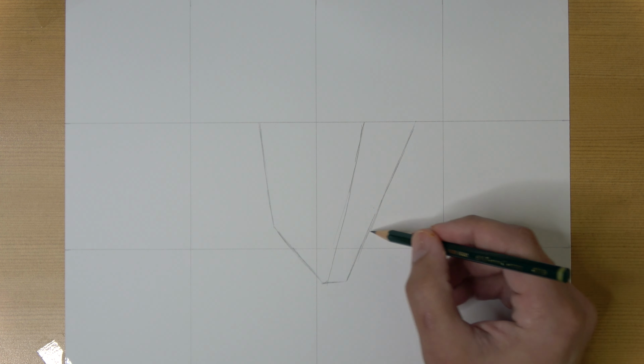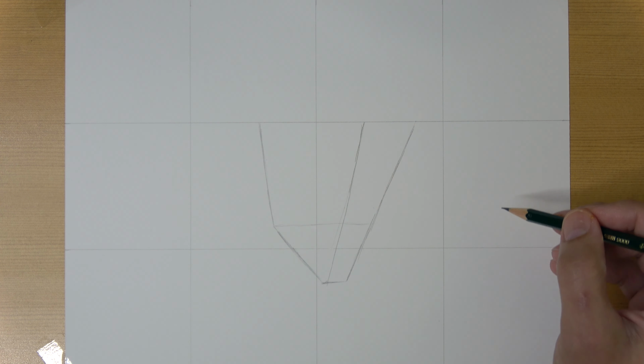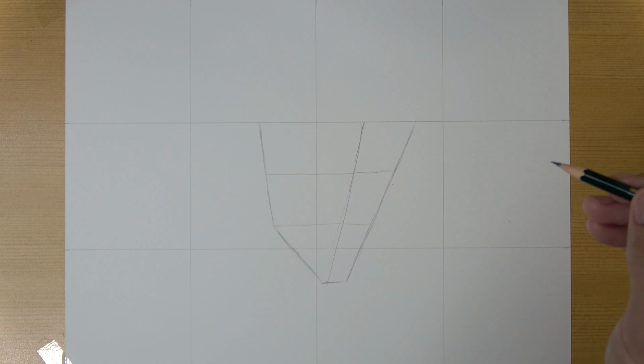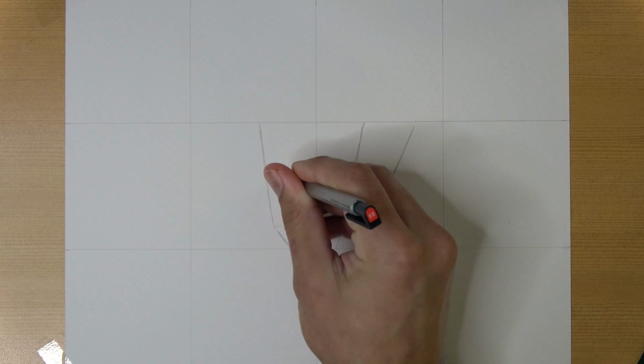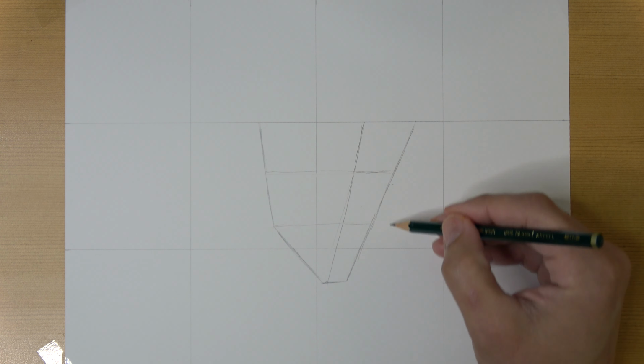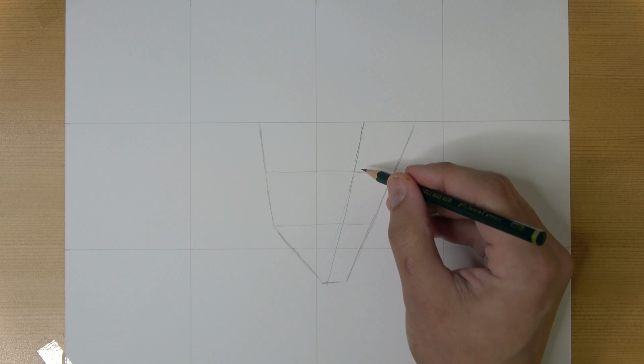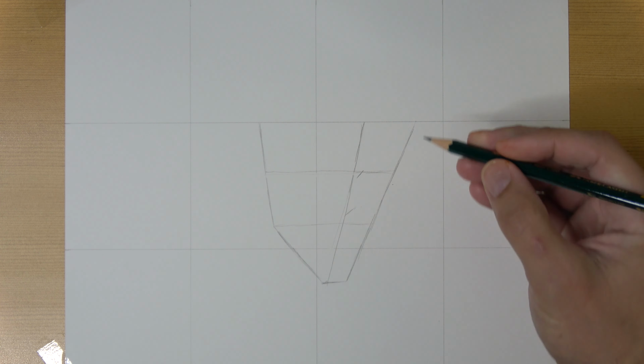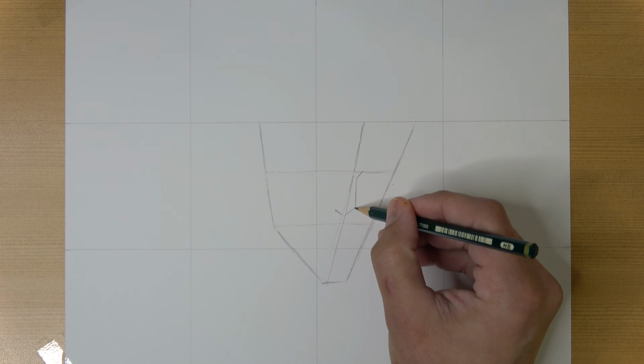Now we're going to draw a few guidelines. The first one is going to help us place his nose. And the second one, which is going to be placed higher, will tell us where to place his eyes. For his facial features, we'll go in the order of his nose, his eyes, and then finally his mouth.